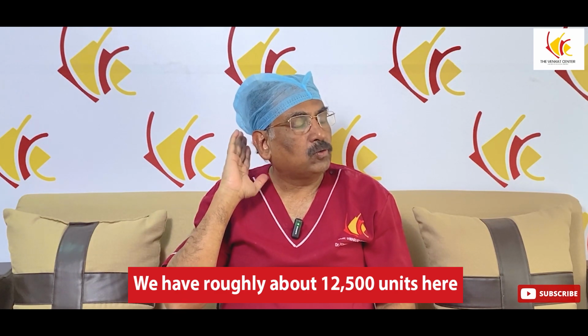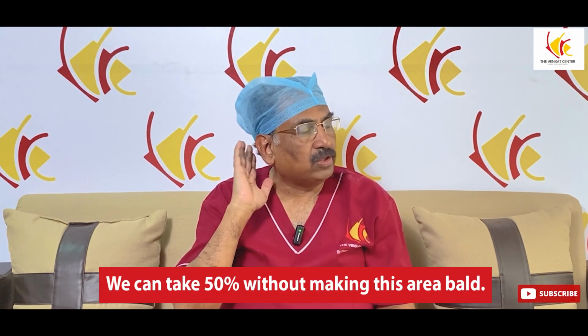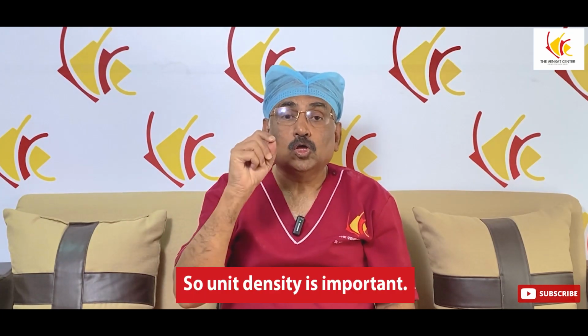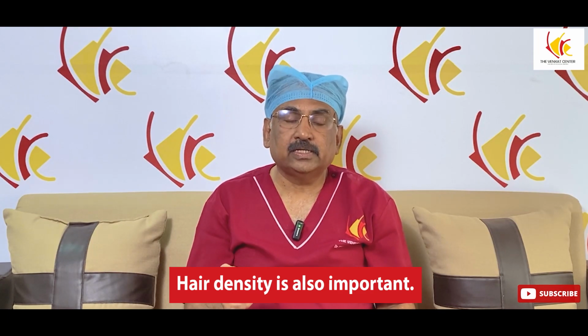How many hairs, how many units do we have here? We have roughly about 12,500 units here, out of which we can take 50% without making this area bald. Now look at two scenarios. One very dense donor, each hair unit containing 3 hairs. That means he has got 36,000 hairs. Another scenario wherein each unit has got only 1 hair, 12,000 hairs. Now in this patient, out of 12,000, 50% is only 6,000. Out of this 36,000, it is 18,000. That means this patient has more hairs available for grafting. He gets a better result. So unit density is important. Hair density is also important.